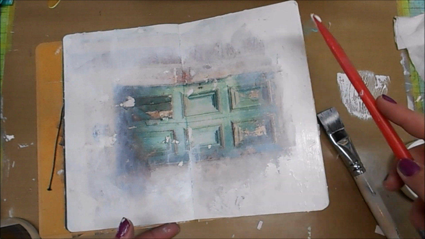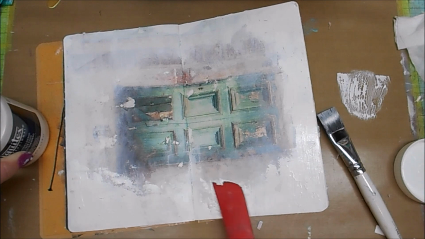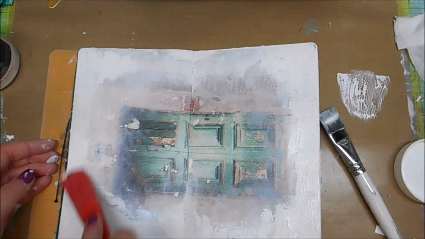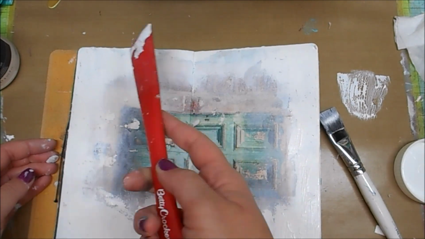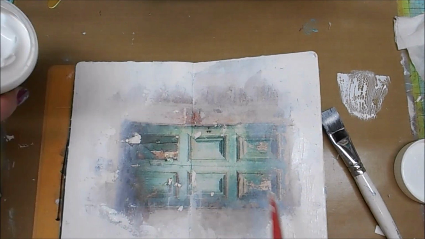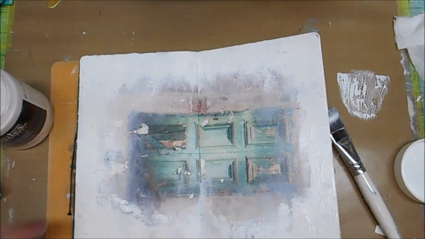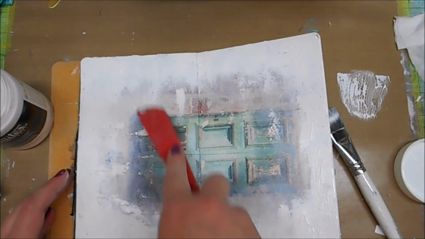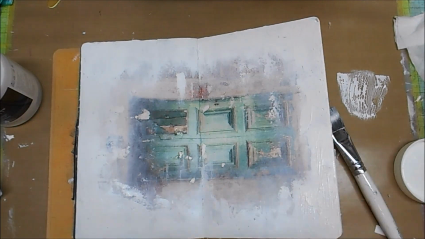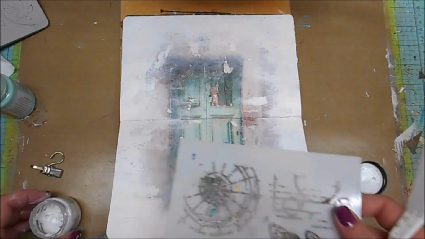Now I'm going in with some Liquitex Heavy Gesso, and this is actually like a kitchen spatula. It's like a Betty Crocker kitchen spatula that I got at the dollar store, and I'm using it to apply my heavy gesso. I'm taking the spatula and kind of holding it parallel to my book and putting the gesso on so I can make sure it's really smooth. Because this is thick gesso, it shows a lot of the marks from the spatula, but if you hold it kind of parallel, you can get it pretty smooth.